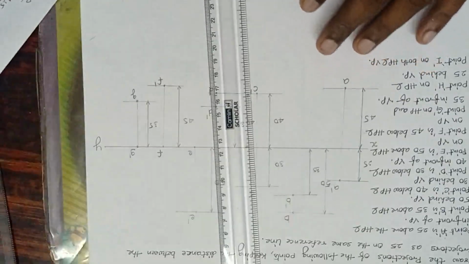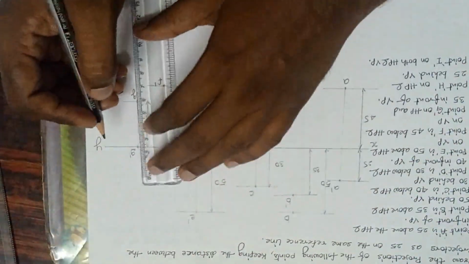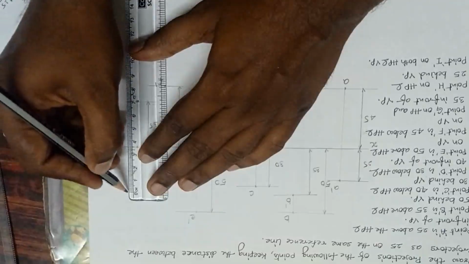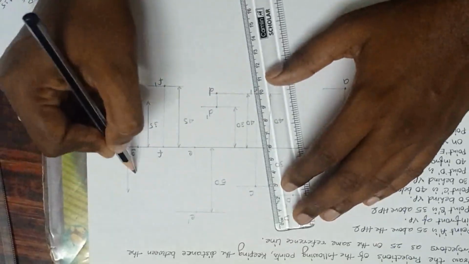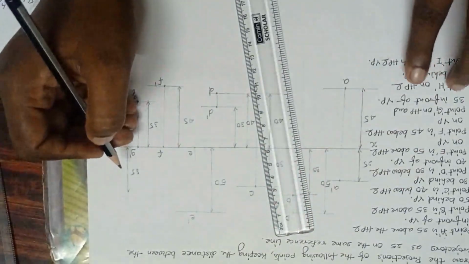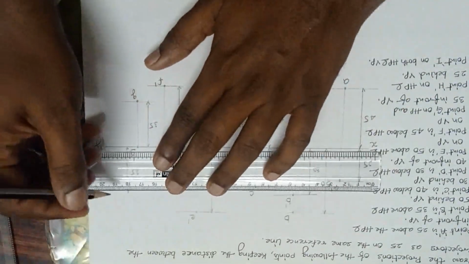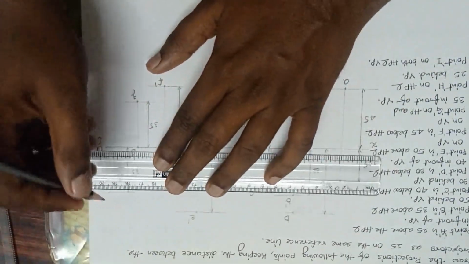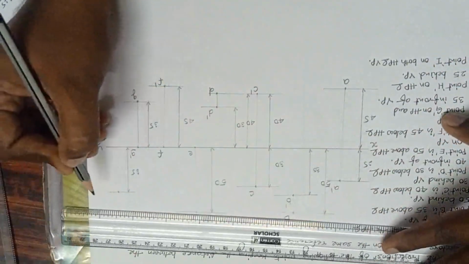Okay, fine. Point H, 35 mm in front of VP. So I'll draw the 35 mm. This is 35 mm. Distance from VP is 35. Right. So it is falling on the HP. Distance from VP falling on the HP, so no need to put the dash.